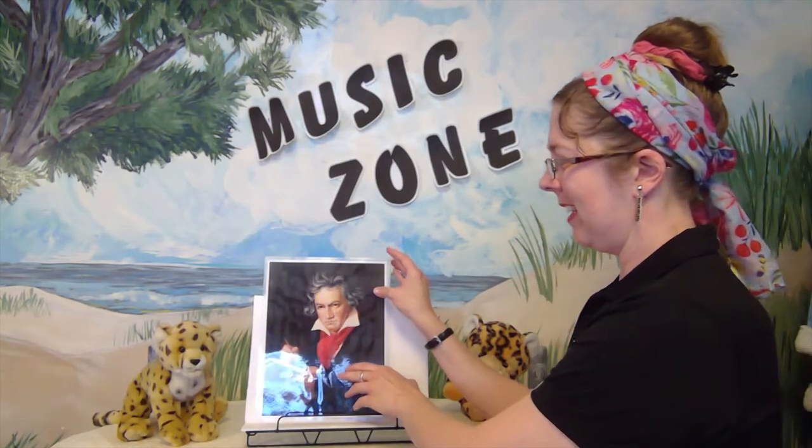Oh, isn't that pretty? Now that's probably one of the most famous songs that he ever wrote. It's known as Für Elise, and so many people over the centuries have loved it that it's become very well known. Now Beethoven was thought of as one of the greatest composers, that's a person who writes music, who ever lived because of the amazing music that he wrote.